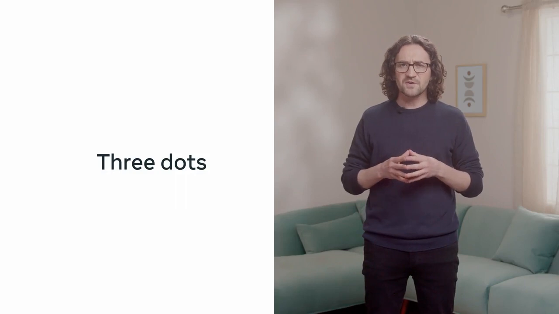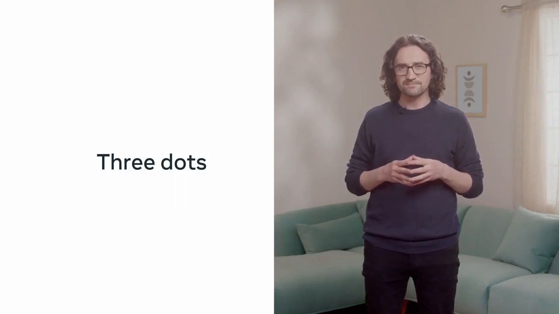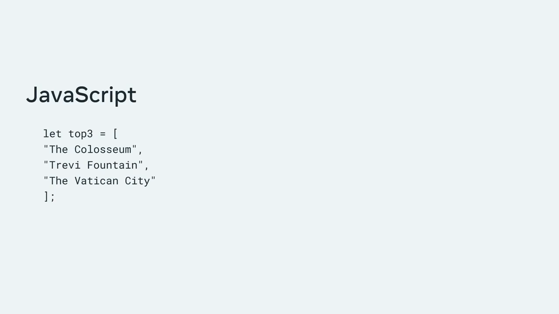Note that the spread operator is characterized by 3 dots. To illustrate where the spread operator becomes useful, let's first build an array, and then call the items with a basic function. Using the variable keyword let, I create an array of the top 3 places to visit on a holiday to Rome, and I call it top3. Then I include the Colosseum, Trevi Fountain, and the Vatican City as the elements of my top 3 array.